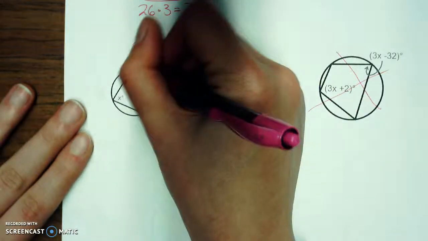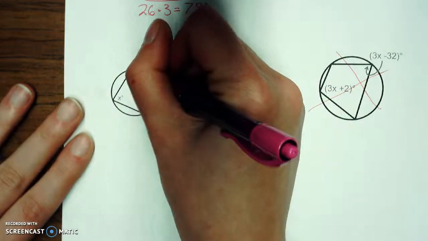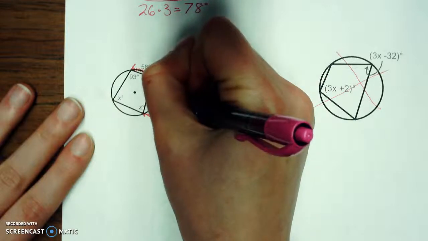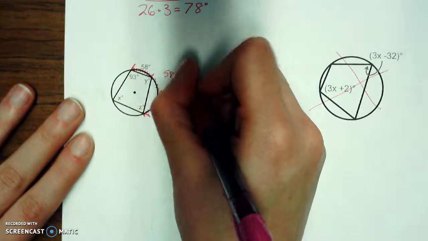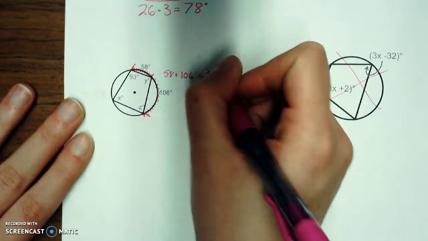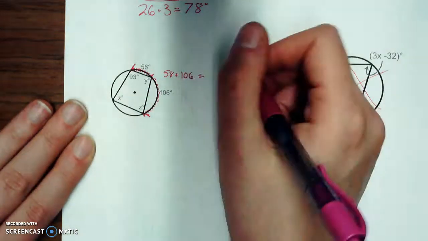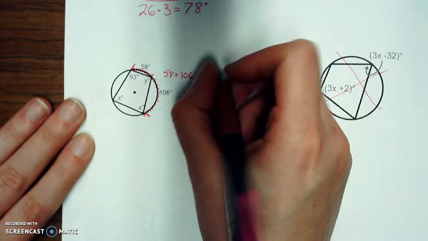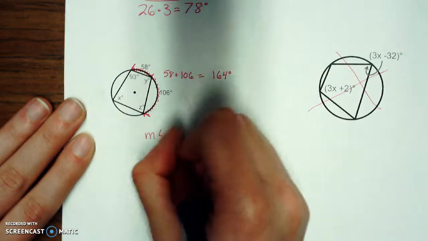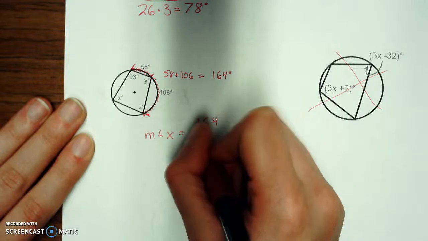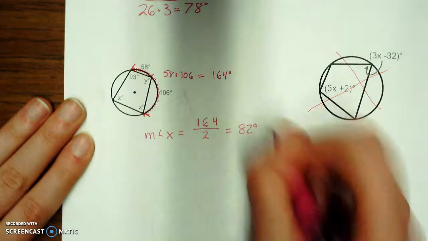Now, knowing what we know about inscribed angles and intercepted arcs, I know that x will be equal to half of this entire arc. And this entire arc is equal to 58 plus 106, which is, let's see, 164. So we have a 164 degree arc. So the measure of angle x will be half of that, which is equal to an 82 degree angle.